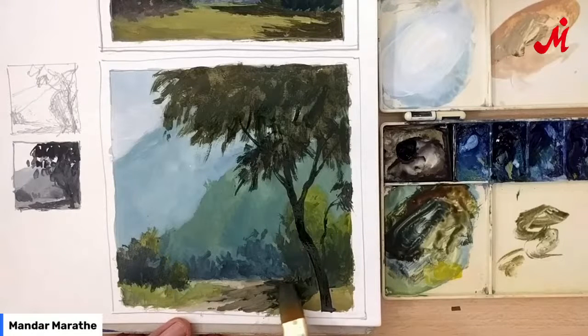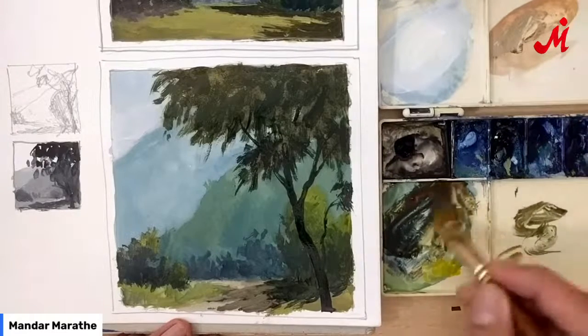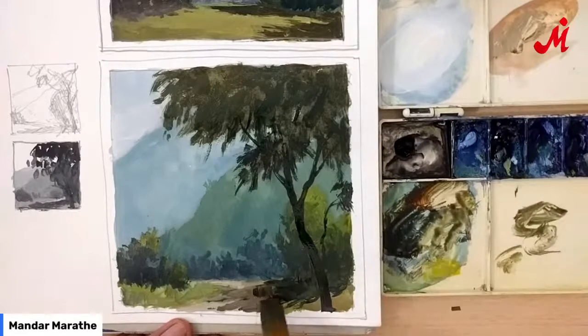So here it is green, and as I come into the road area, I'll paint it more brown.